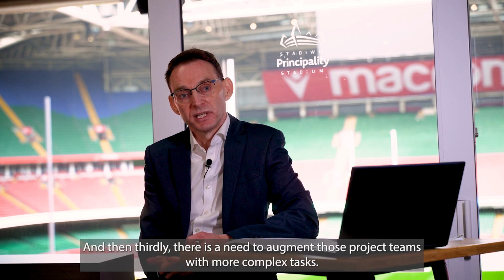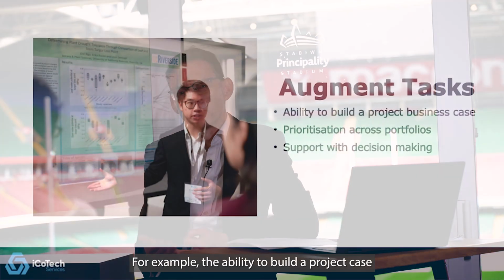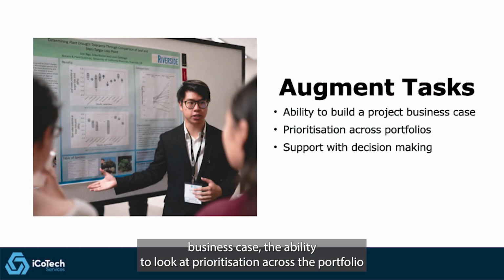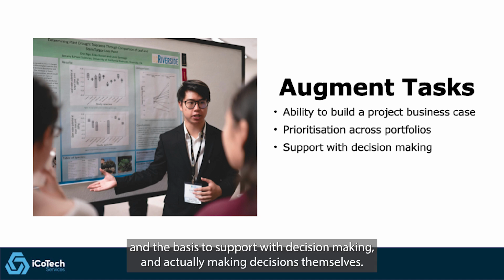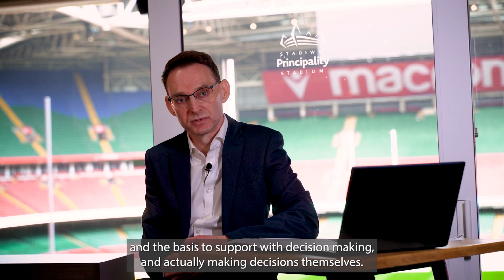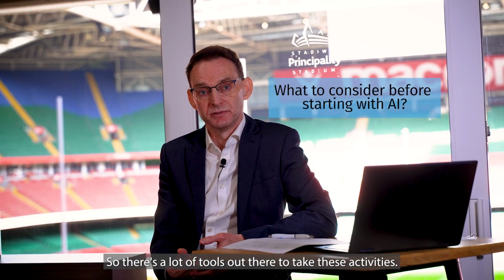And then thirdly, there is the ability to augment those project teams with more complex tasks. For example, the ability to build a project case, a business case, the ability to look at prioritization across a portfolio, and the ability to support with decision making and actually making decisions themselves. So there's a lot of tools out there that can complete these activities.